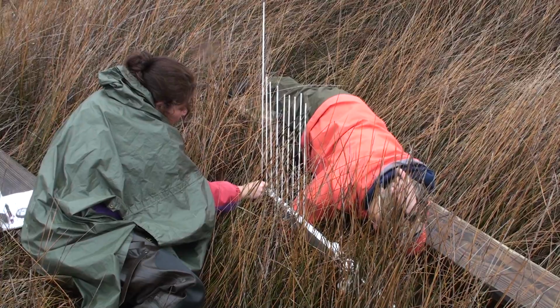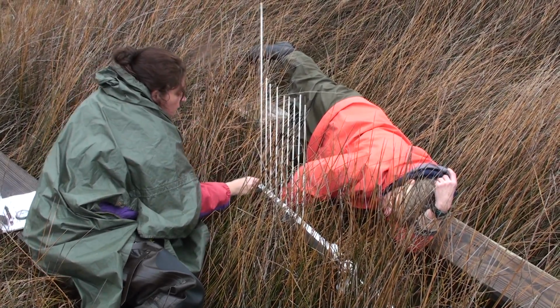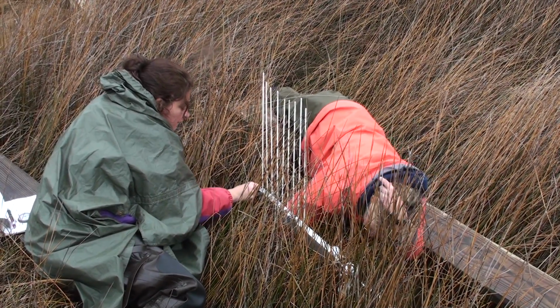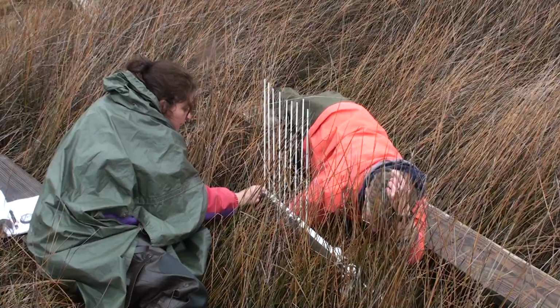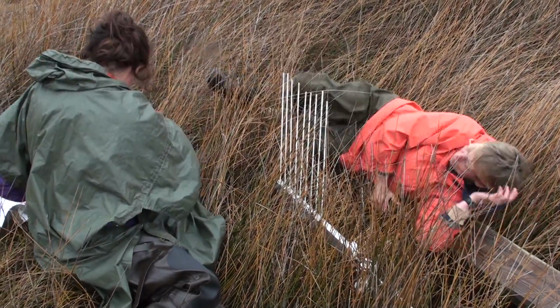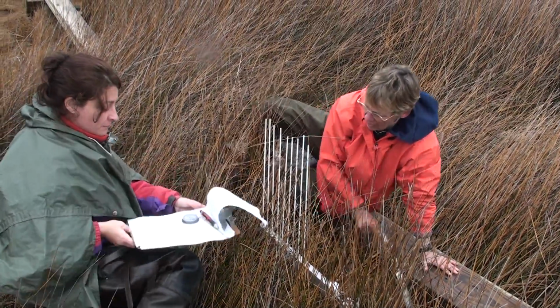So, for these what are called RSETs, or rod SETs, I have 12 different locations that I've been monitoring, and this is the 8th year of monitoring.